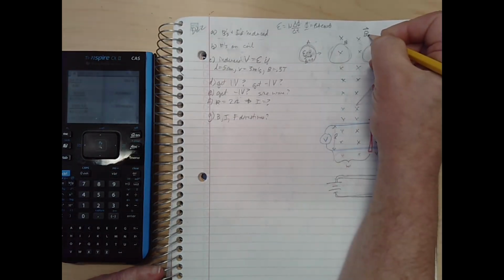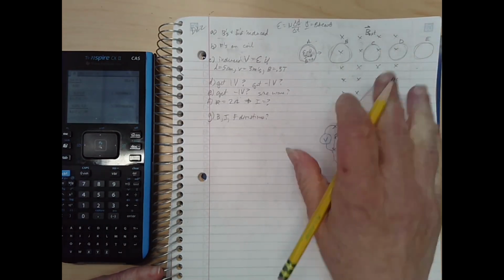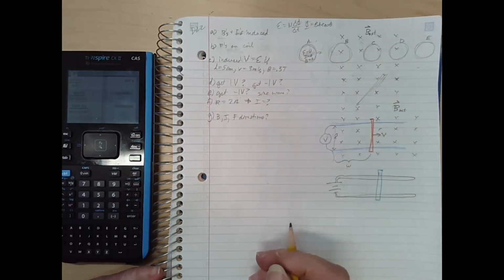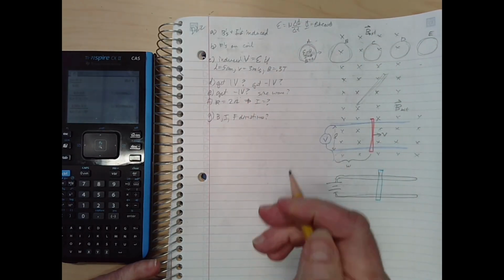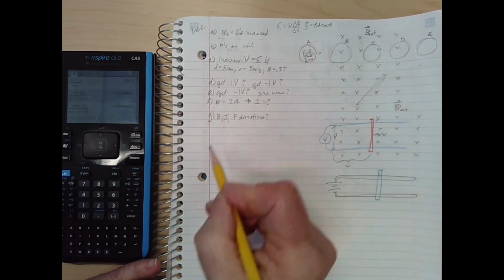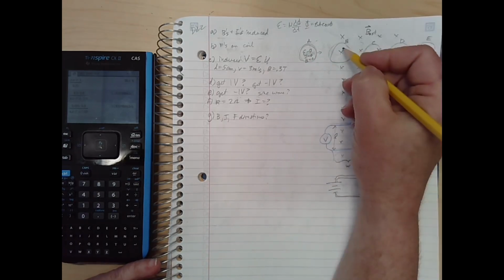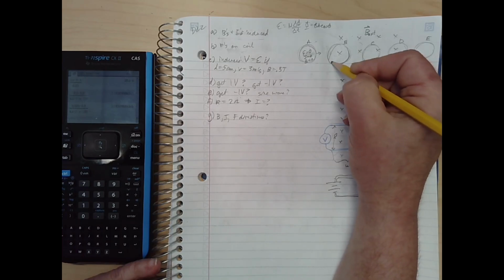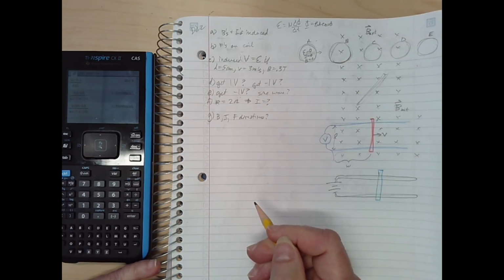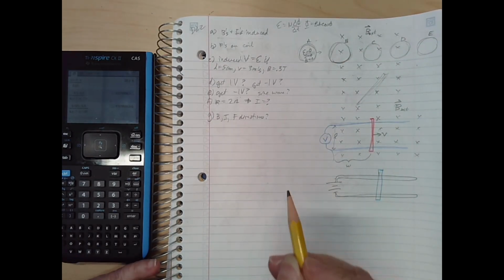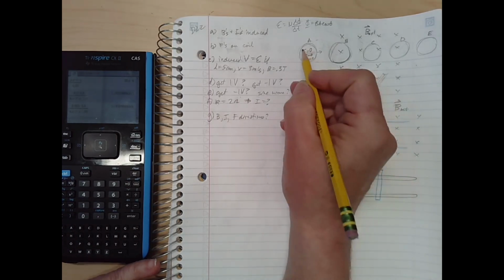Let's call this the external field. This is caused by some external source, not from the wire itself. We want to know the induced field that the wire is actually making because of the current that comes from the changing flux. So flux has to change, and then we get an induced voltage.